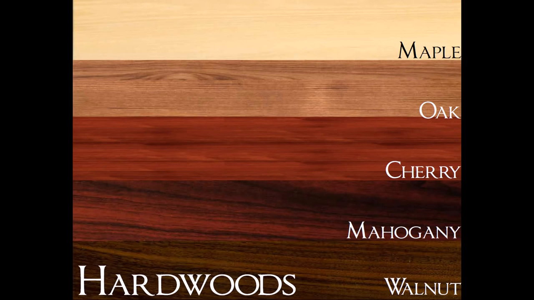Alrighty, so wood is separated into two categories. There's hardwoods, and then there's softwoods. The main difference is that hardwood comes from deciduous trees and softwood comes from evergreens. It doesn't necessarily mean that softwood is mushy or anything, though it can be. It just means that hardwood is more dense and it has fewer pores than softwood does.